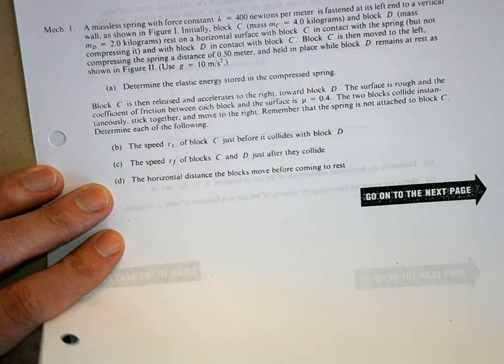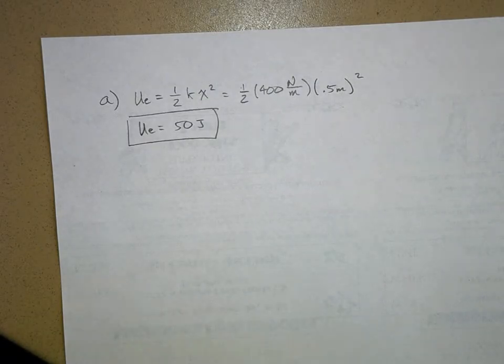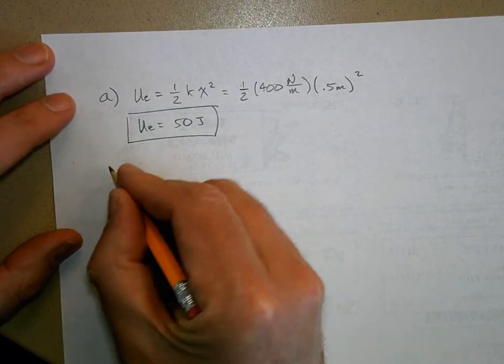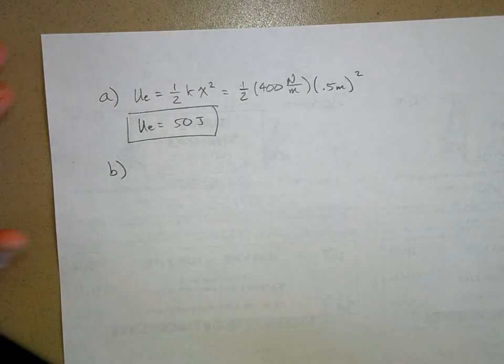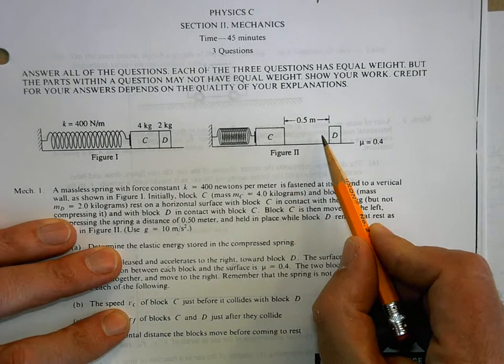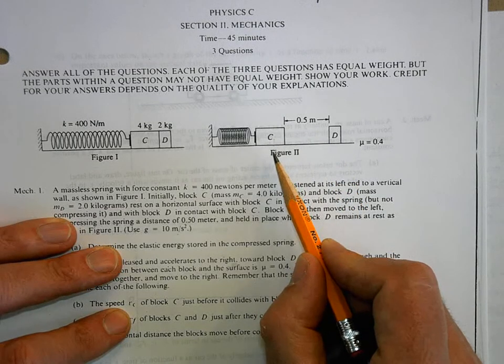My approach is always to try to use energy if I can, because energy is usually the easiest way to do it. There's more than one way to do these problems quite often. As the spring pushes this block to the right, we're losing mechanical energy from our system because there's friction on this block.